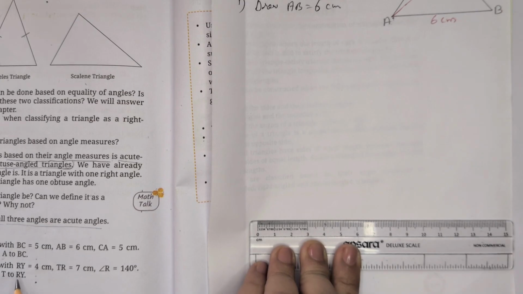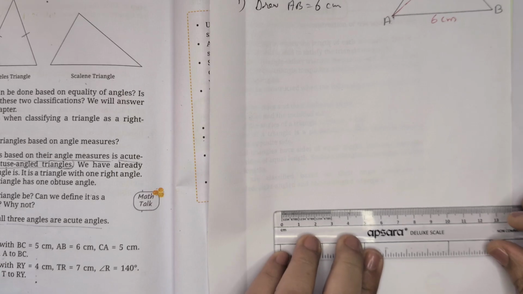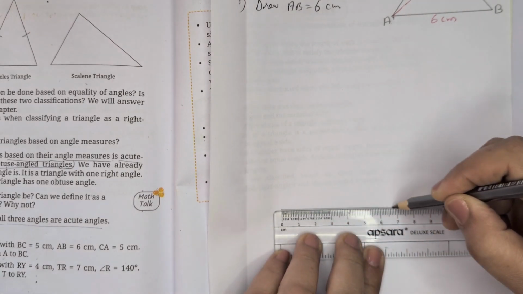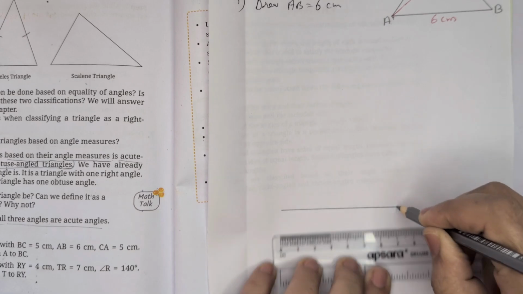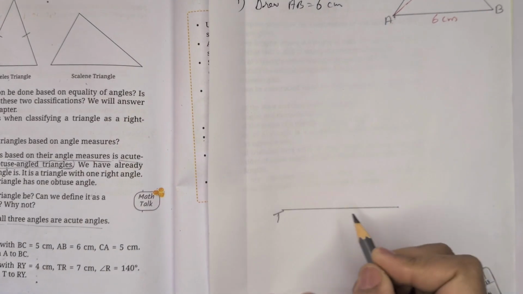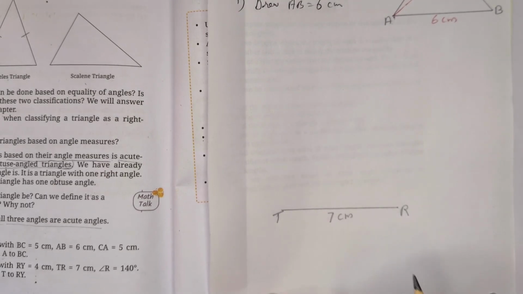For the second construction question, here it is given RY 4 cm and TR 7 cm. We can take TR 7 cm. So draw a straight line 7 cm and mark that as T and R, 7 cm.